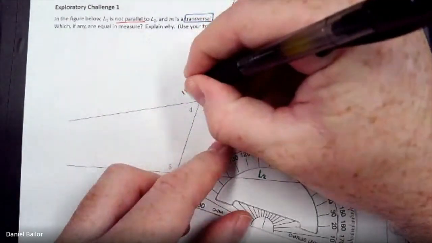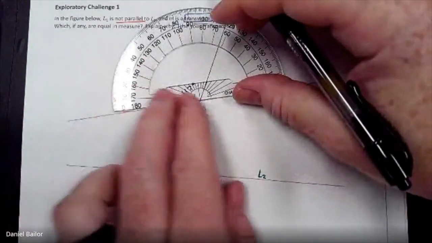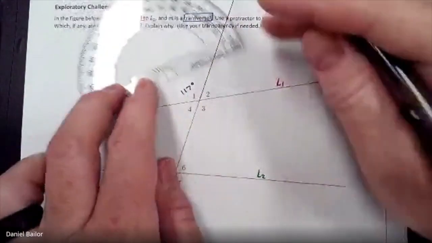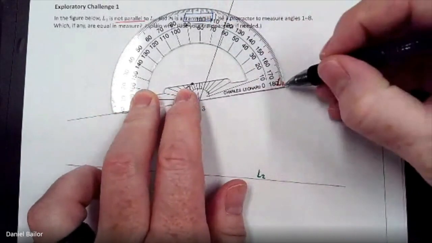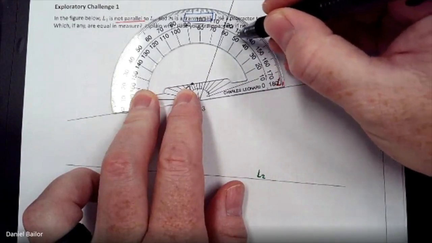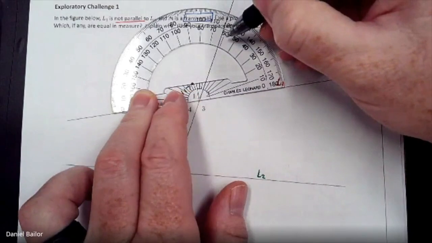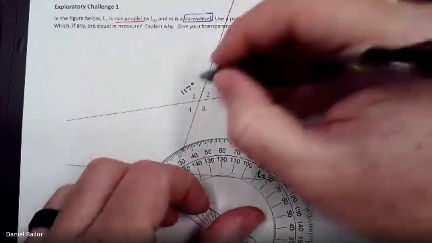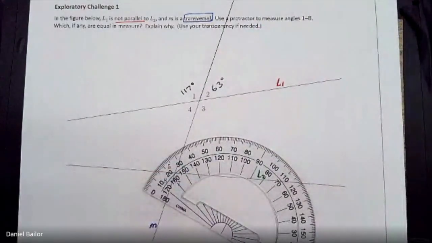117. So angle 1 is 117 degrees. Angle 2 is on this side, so I start with 0 over here, and I go 10, 20, 30, 40, 50, and it looks like it's 63. So angle 2 is 63 degrees.